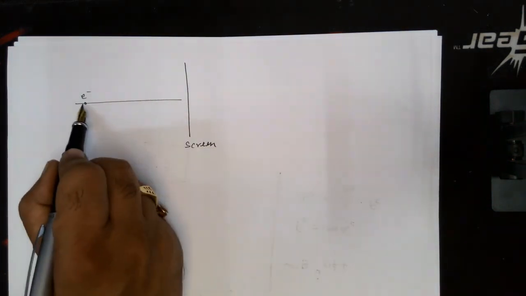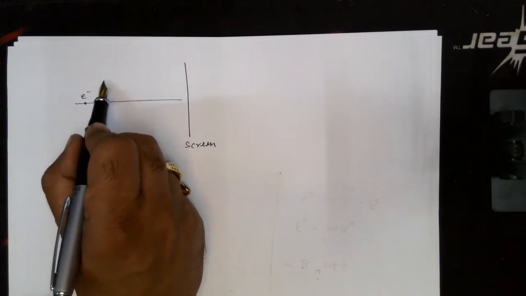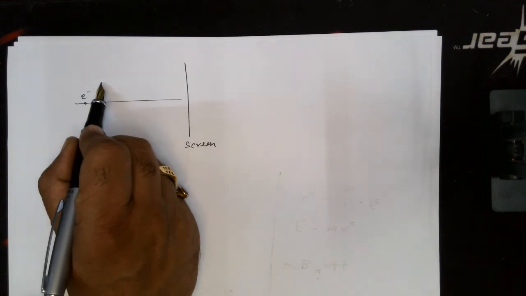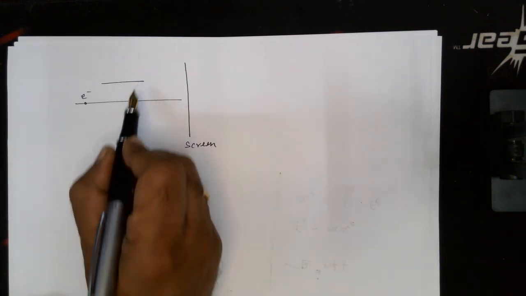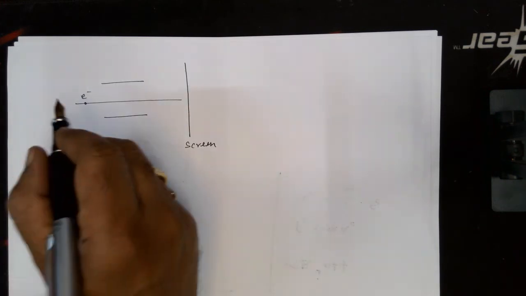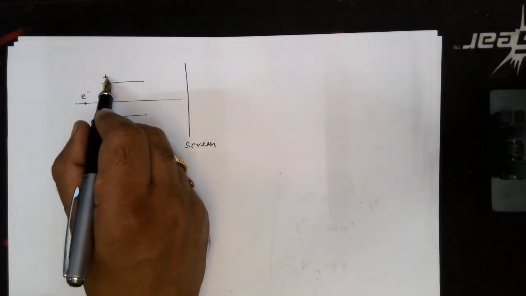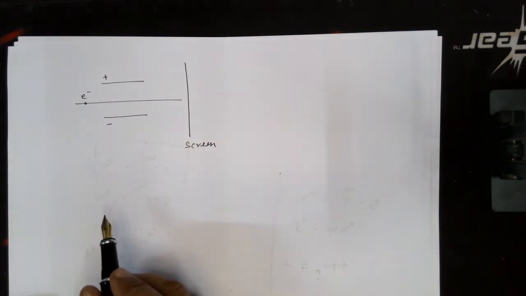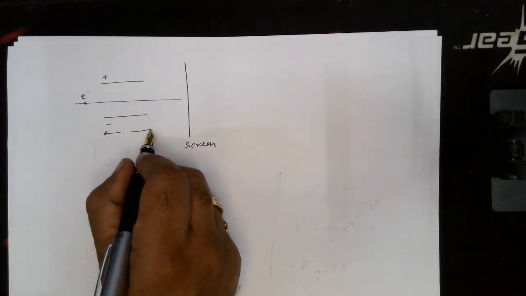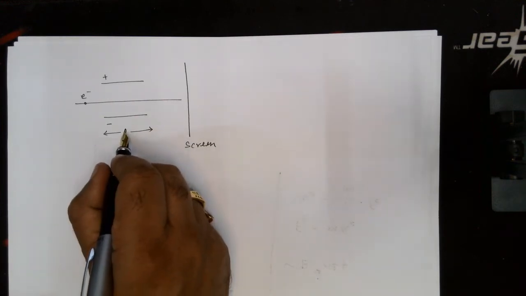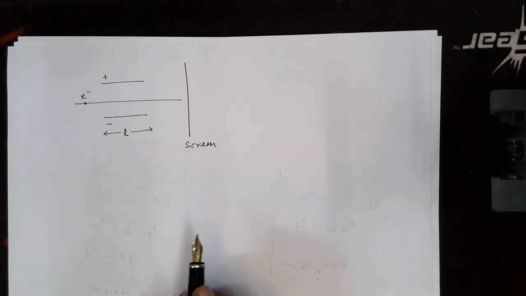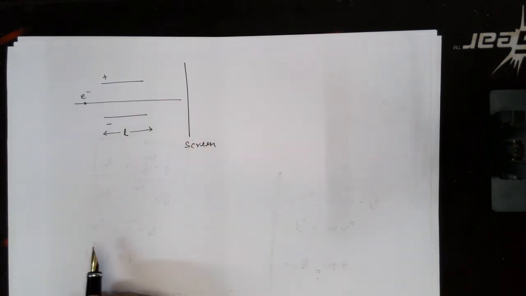Now in the middle of the straight path of electron we have kept the deflection plate with positive charge and negative charge, and this is the distance traveled by the electron in the deflection region by electric field, that is the length of plate.